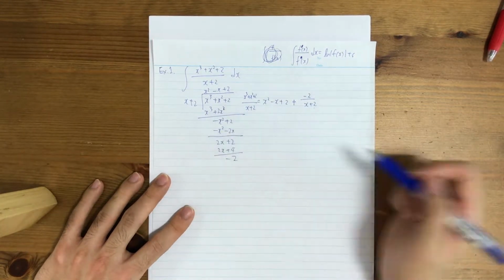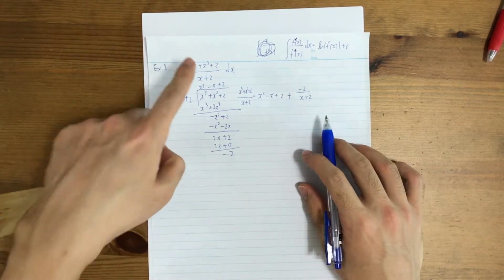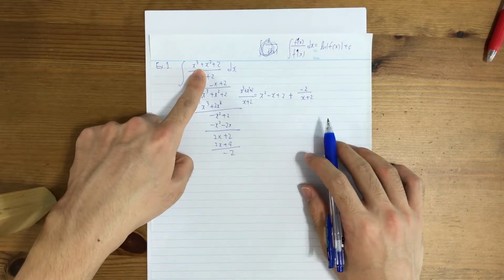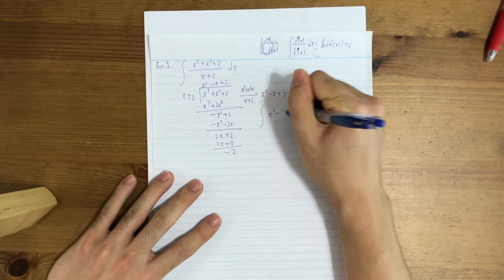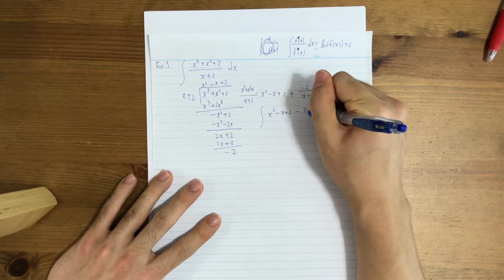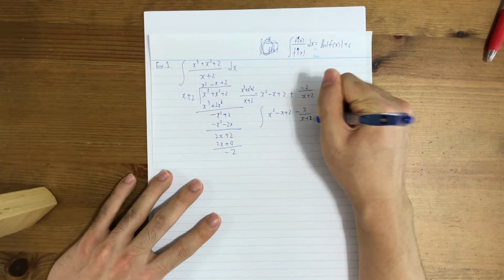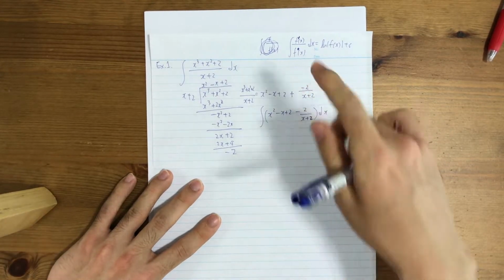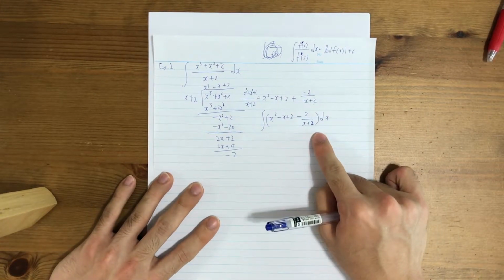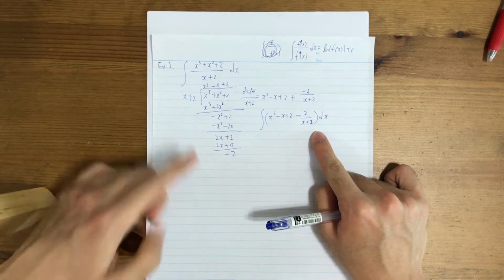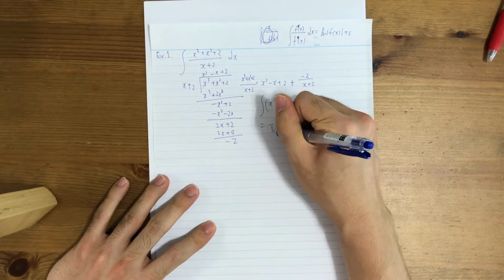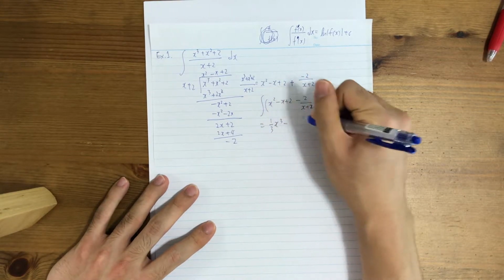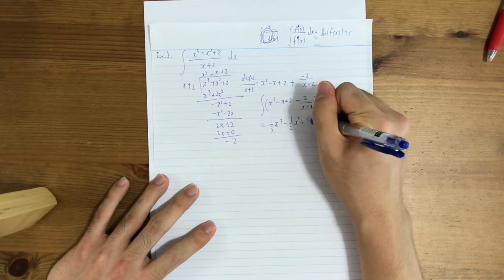That's what we have, right? So simply, if you're asked to integrate that, you're integrating this, and you can see that integrating this rearranged form is much easier than this, right? So this one we have 1/3 x cubed, 1/2 x squared plus 2x.